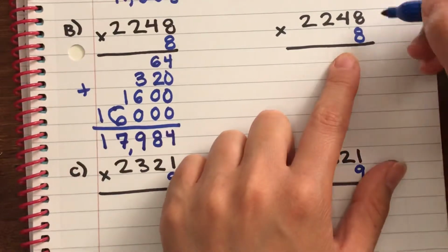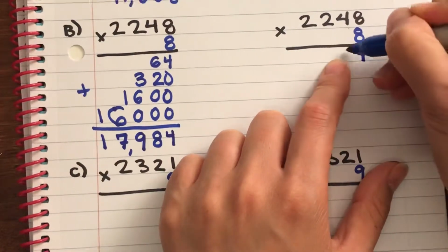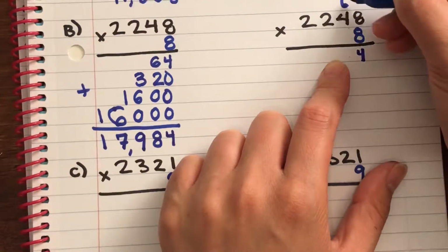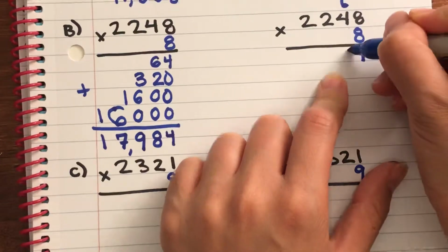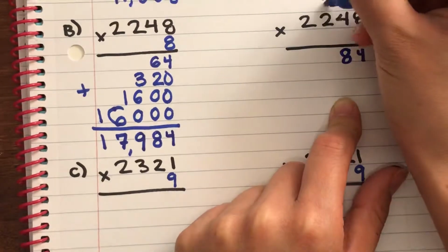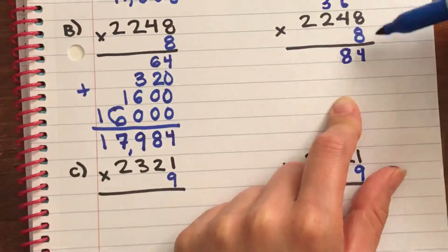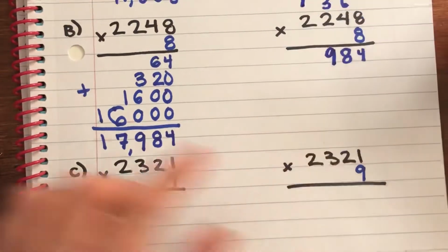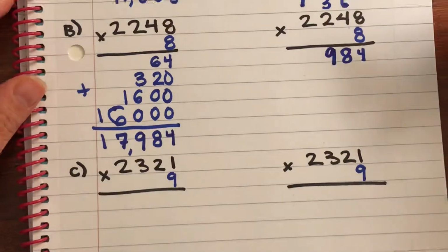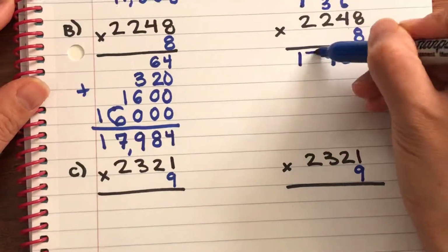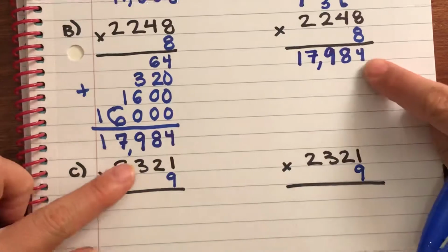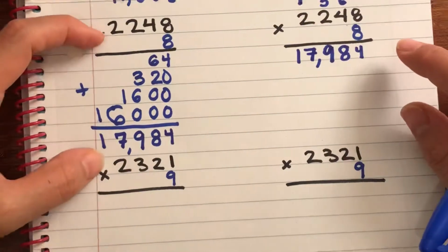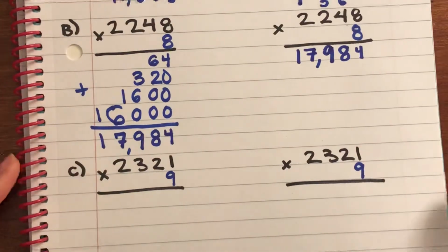For the standard algorithm, 8 times 8 is 64. Instead of writing the 6 here, I write it up here. 4 times 8 is 32. Plus 6 is 38. 8 times 2 is 16, plus 3 is 19. 8 times 2 is 16, plus 1 is 17. Again, same answer, shorter version, regrouping up here, adding on instead of writing out each partial product.